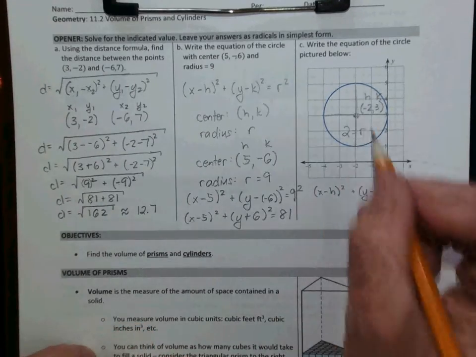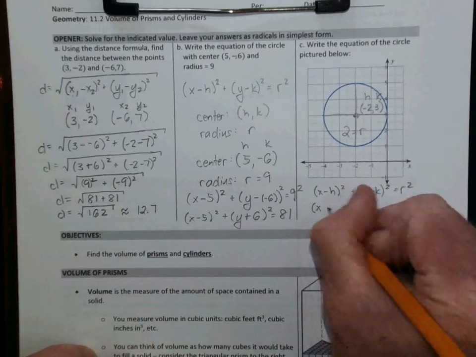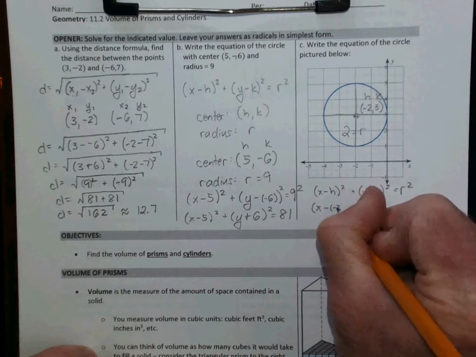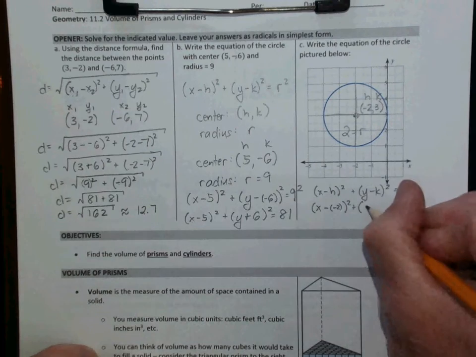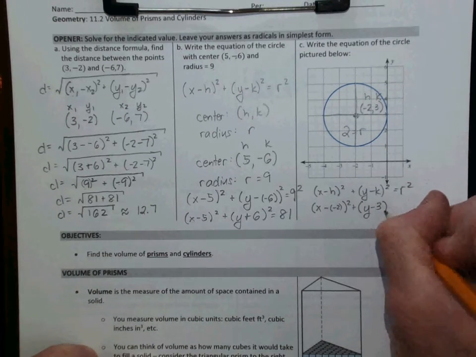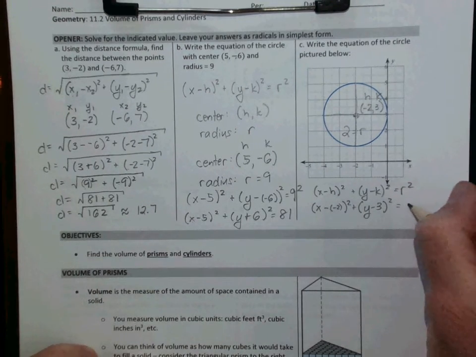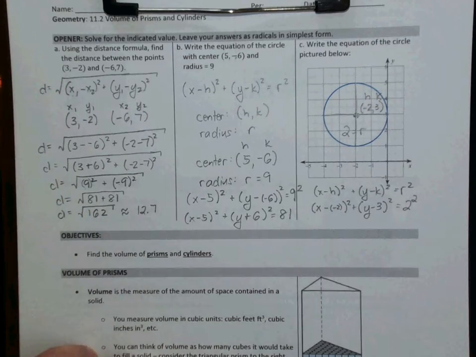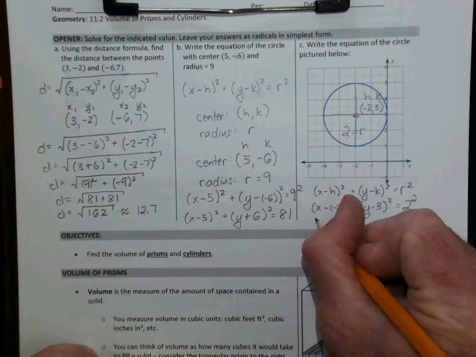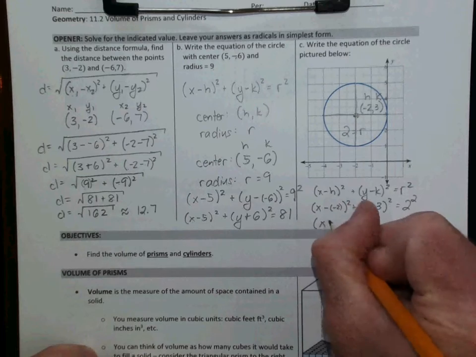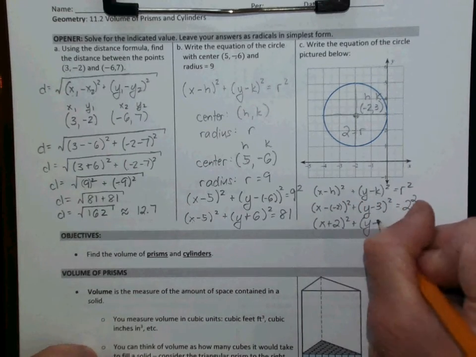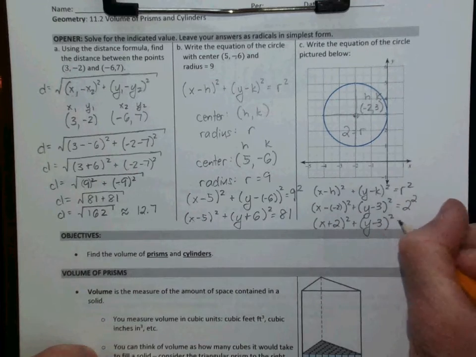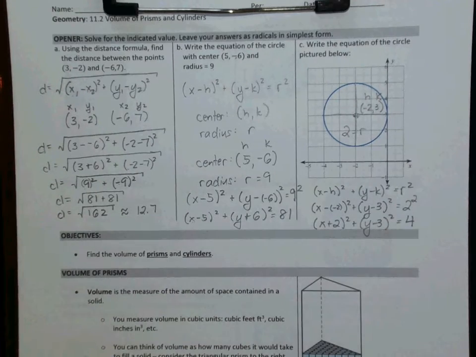So if I plug in, this will be x minus a -2 quantity squared plus y minus 3 quantity squared is equal to 2 squared. Simplifying a little bit, that's (x plus 2) quantity squared plus (y minus 3) quantity squared is equal to 4. And that is the equation of the circle.